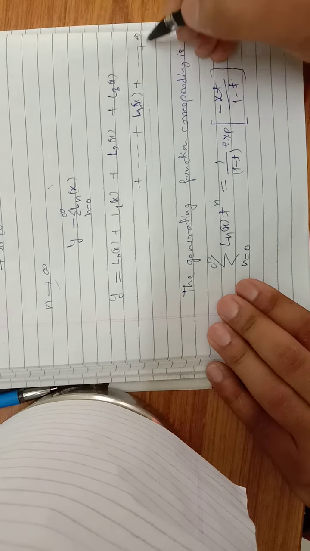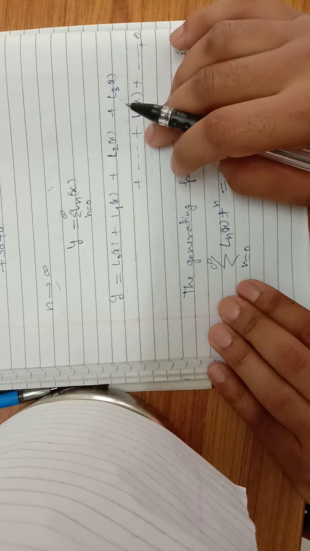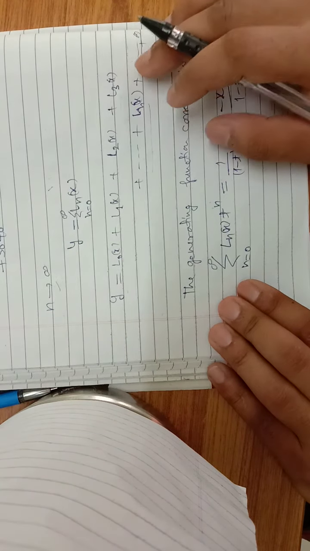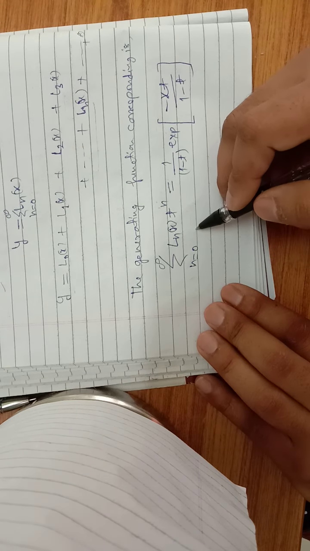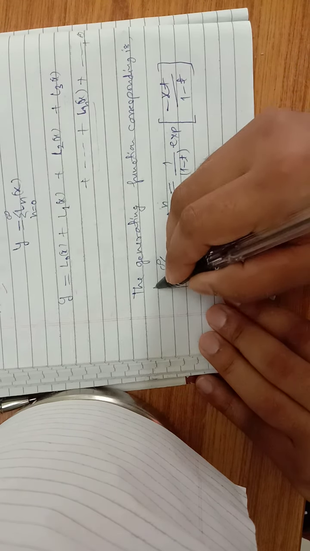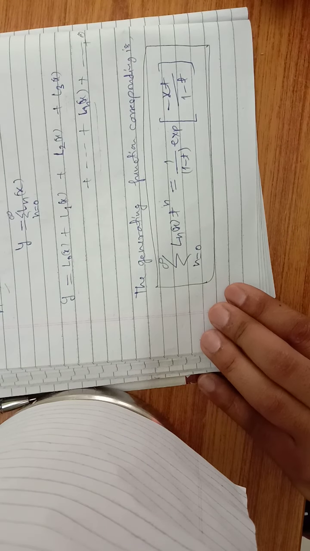And to denote this series, as we can't memorize this and we can't do calculations if we take these separately, so we write the generating function, and the generating function for the Laguerre polynomial is going to be this.